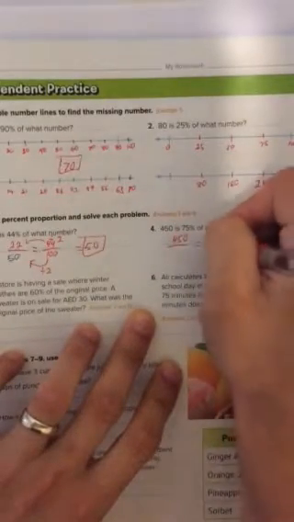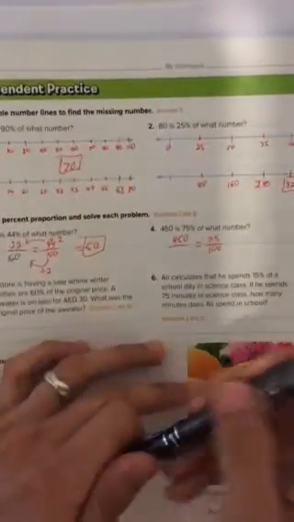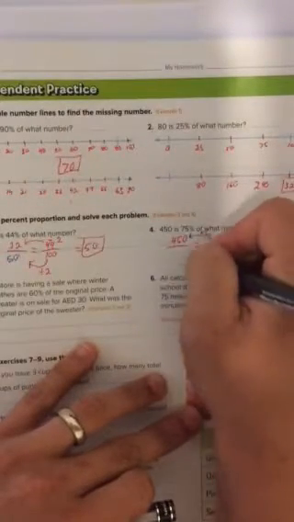Okay, next one. 450 is something, is 75% of something. Okay, so the relationship that 450 and 75 have together is it's times 6. So what is 100 times 6? That's 600.